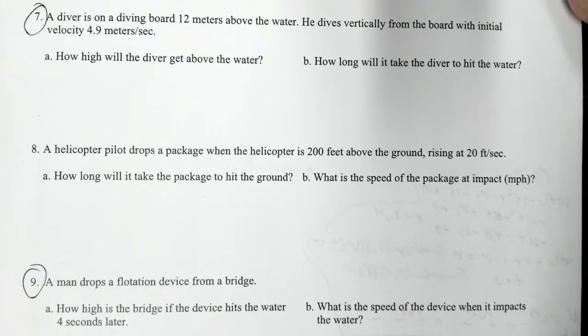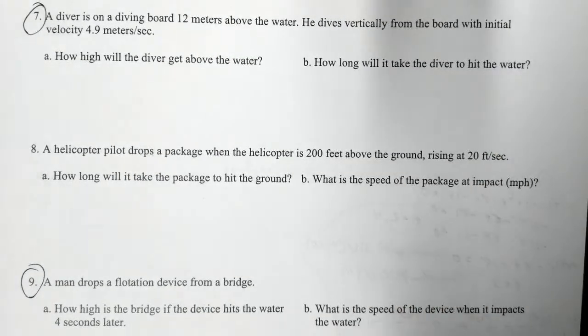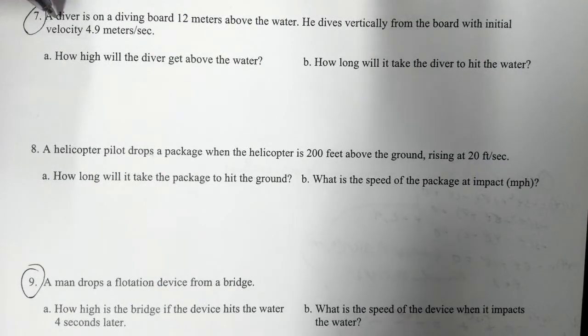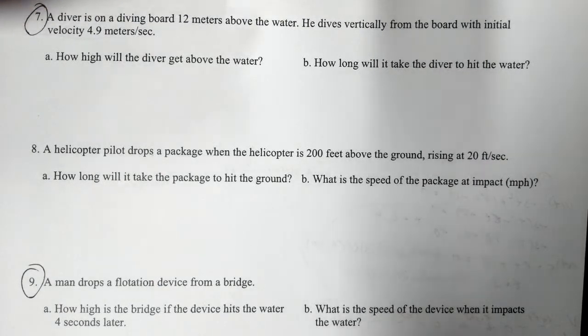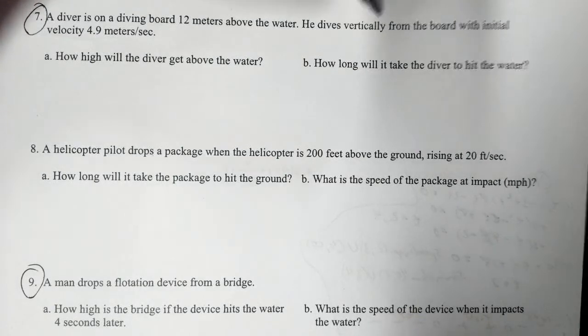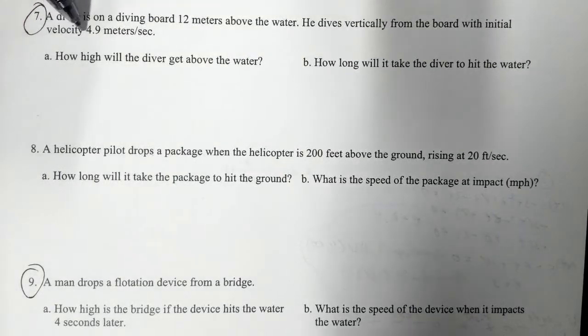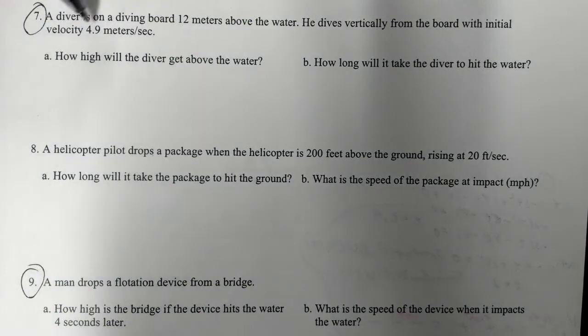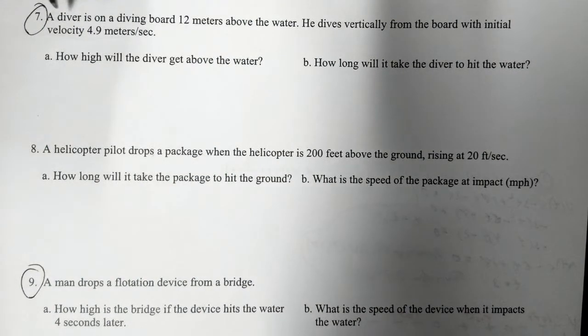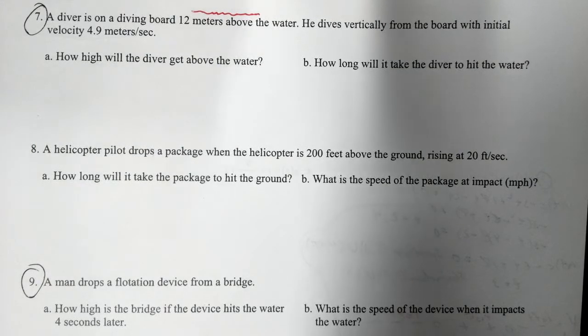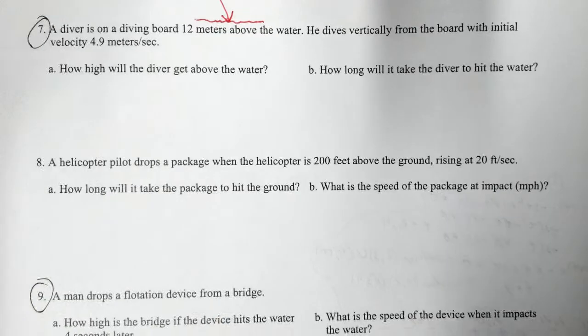So, problem 7. On problem 7, we're told a diver is diving on a diving board 12 meters above the water. He dives vertically from the board with an initial velocity of 4.9 meters per second. Okay, so if I made a little picture for what's happening, we got this diving board. We got the water down here. The diver diving like that. Oh, you can't see that. There we go.